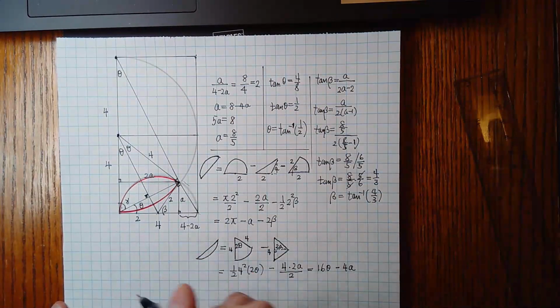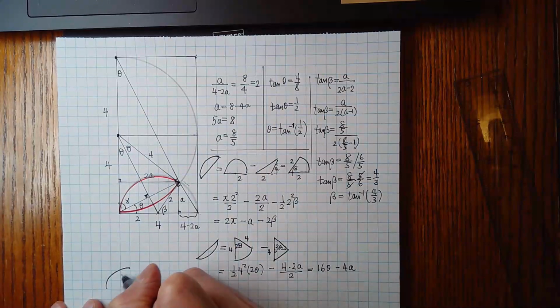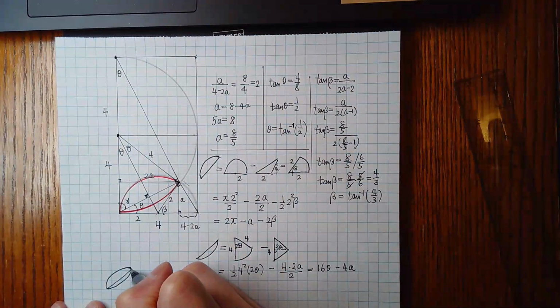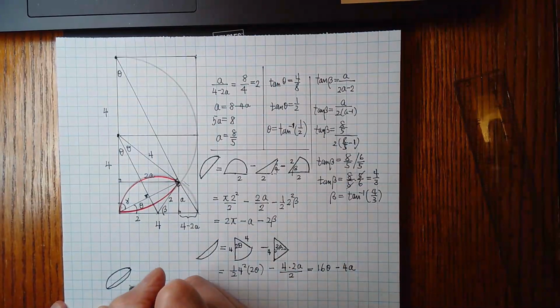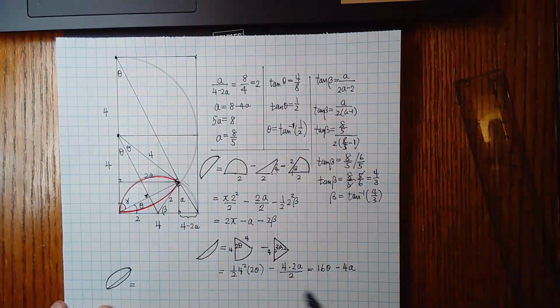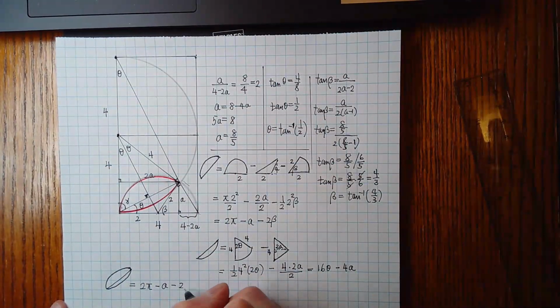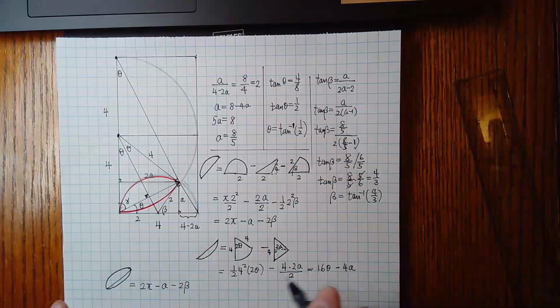So the final answer would be what? Let's combine the 2 areas, and we just have 2 pi. We have 2 pi minus a minus 2 beta plus 16 theta minus 4a.